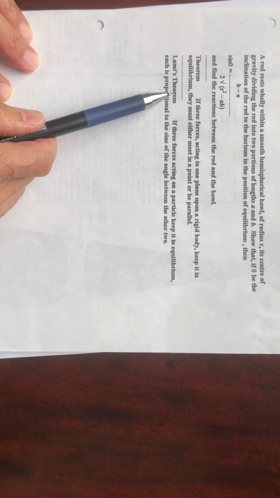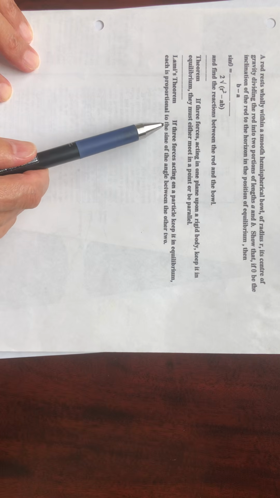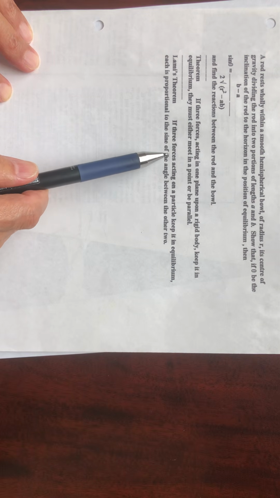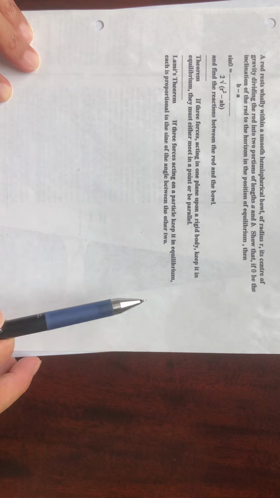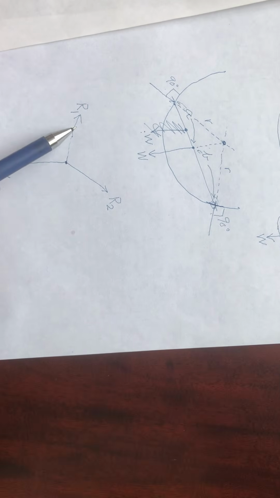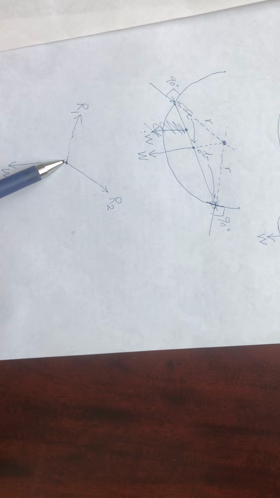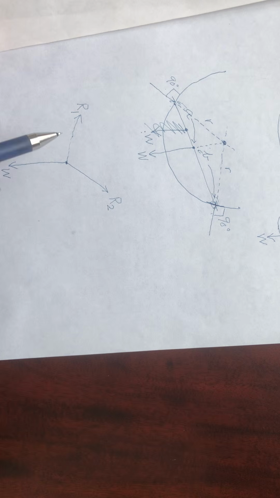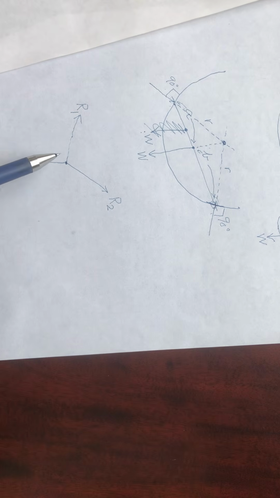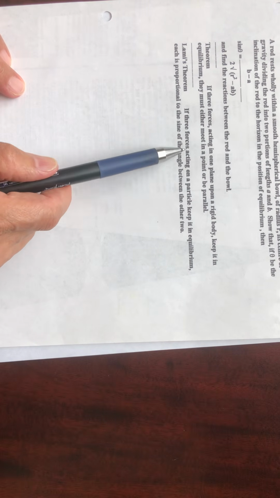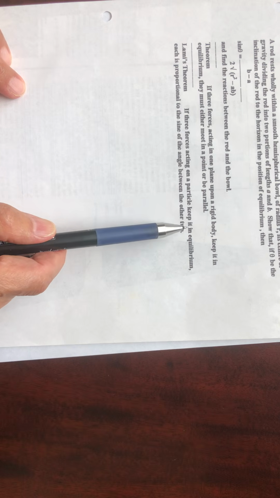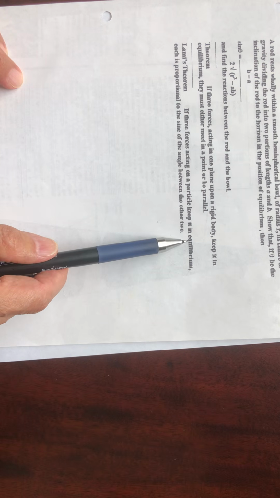So this theorem says what? If three forces acting on a particle keep it in equilibrium. So I have three forces, 1, 2, 3, acting at the center. You may consider this center is a little particle. So I have three forces acting on a particle, keeping the particle in equilibrium.